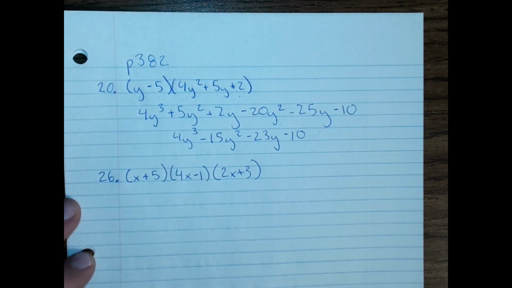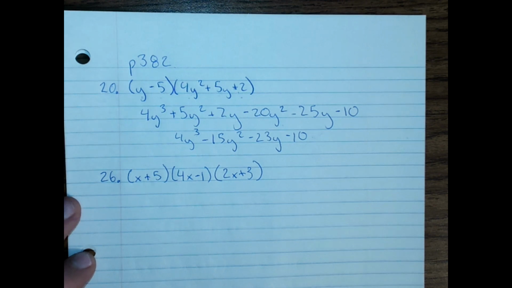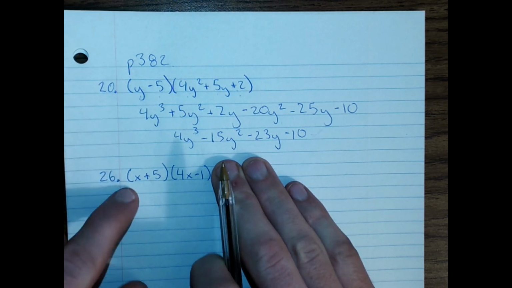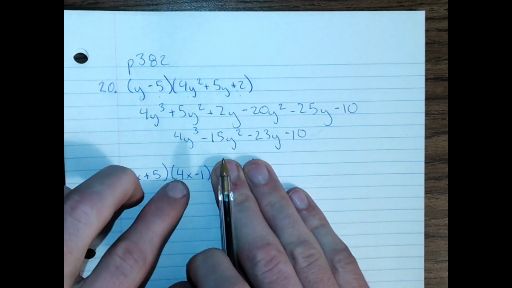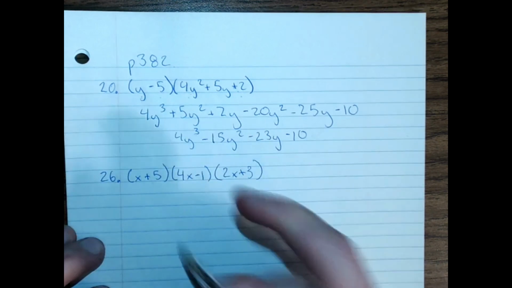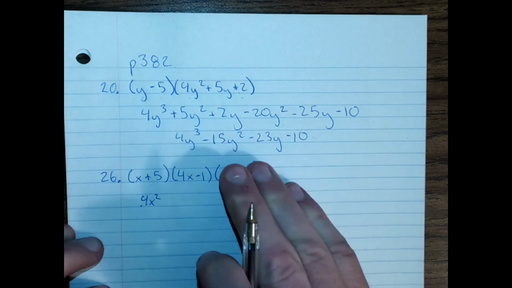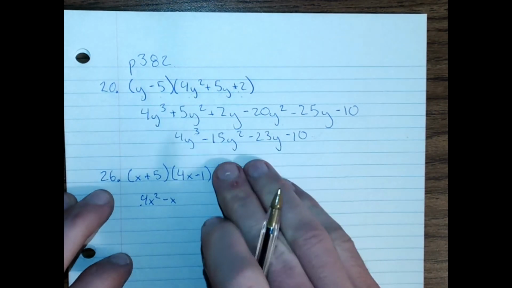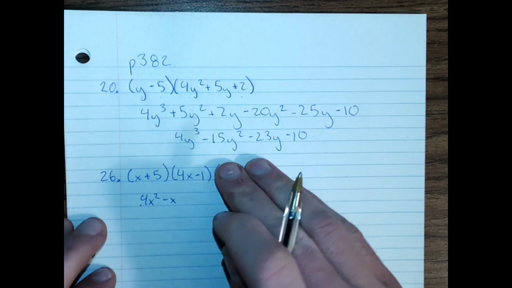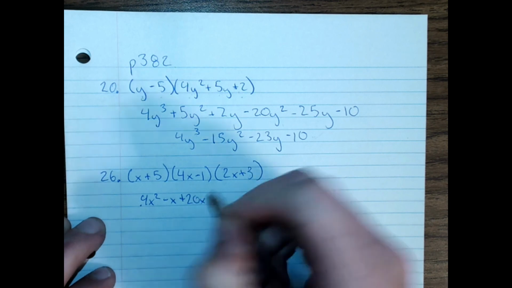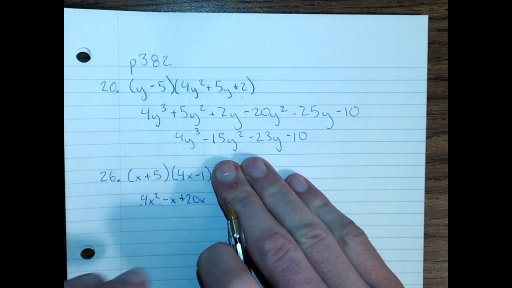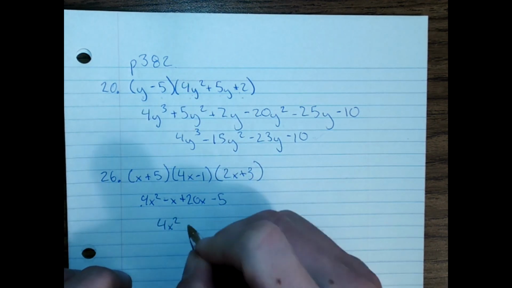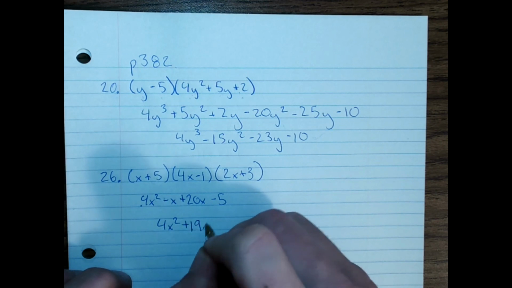Number 26 might look intimidating at the beginning, but just do it one piece at a time. Let's FOIL that out. X times 4x will be 4x squared. X times negative 1 is negative x. 5 times 4x is 20x. 5 times negative 1 is negative 5. Combine the middle terms and we get 4x squared plus 19x minus 5.